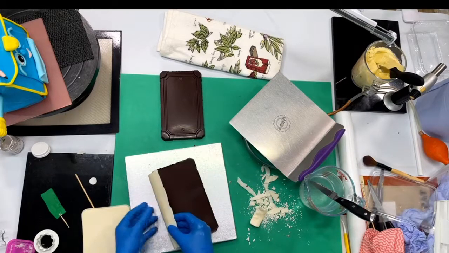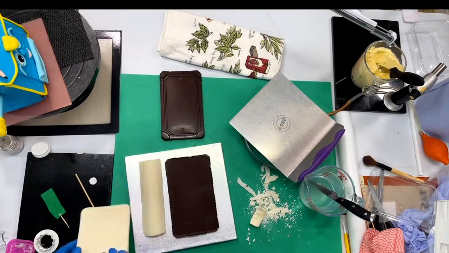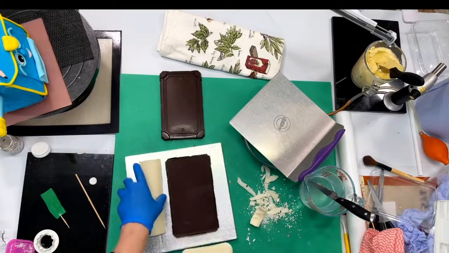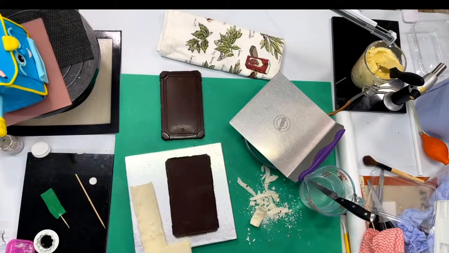So when you do the side of the box, you have to take into consideration that this edge has to be the height of your side.